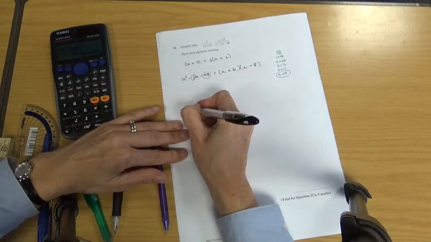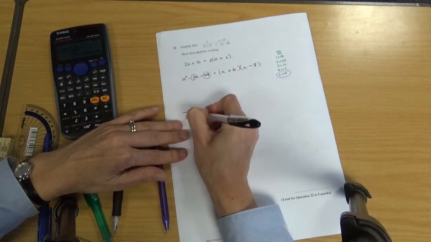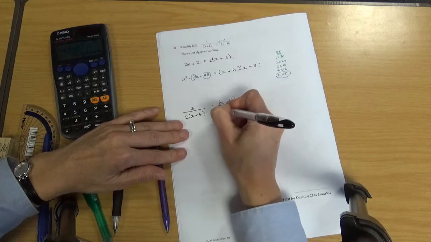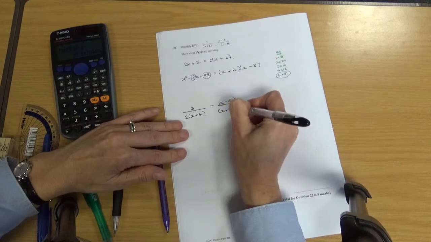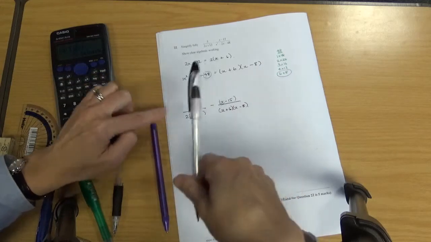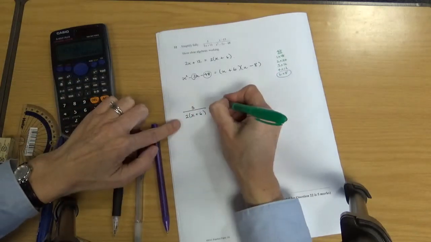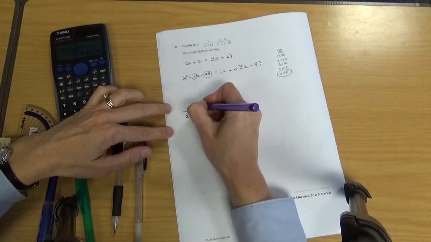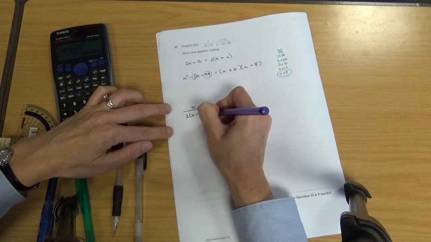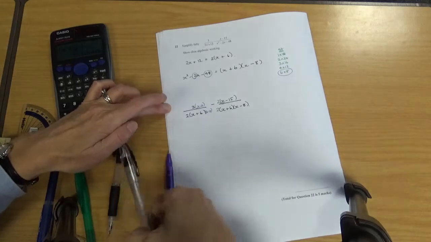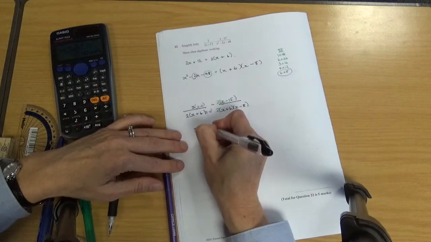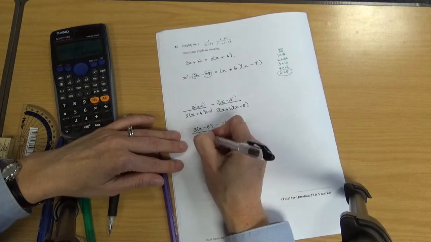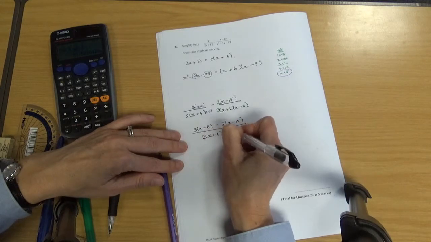So now let's go back to what I had, 3 over 2 brackets x plus 6, subtract x minus 15 over x plus 6, x subtract 8. I need to get a common denominator, so I'm going to multiply this side by 2, and I'm going to multiply this fraction top and bottom by x minus 8. And then they're both the same on the bottom. So I get 3 x subtract 8 minus 2 x subtract 15 over the pair of brackets.